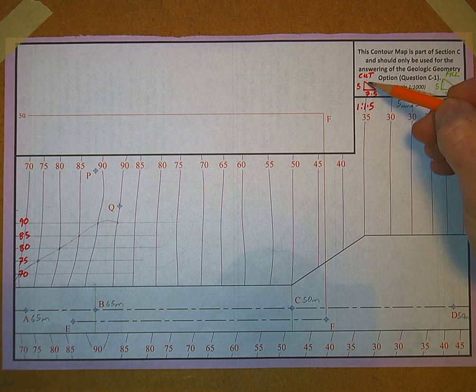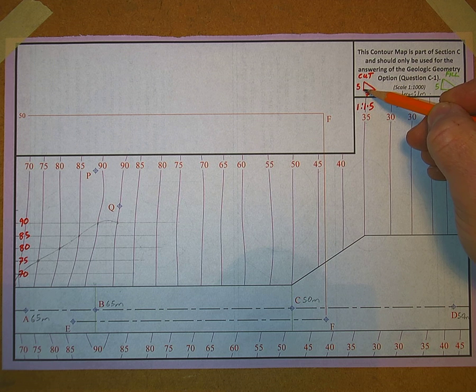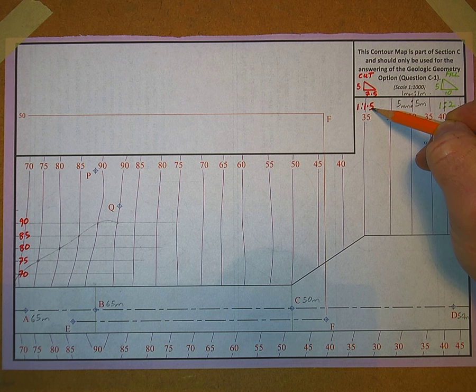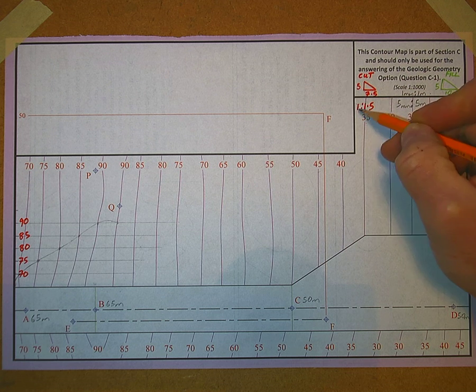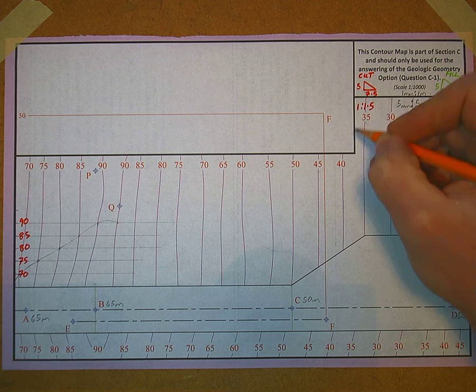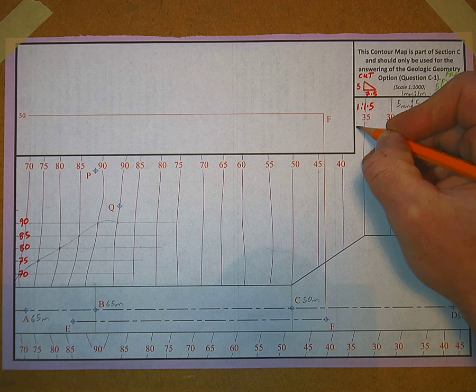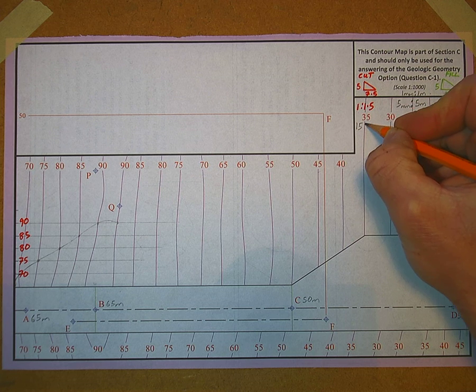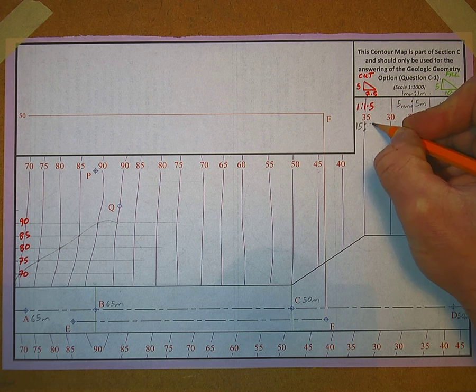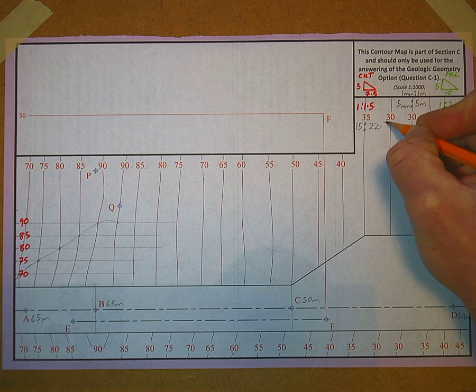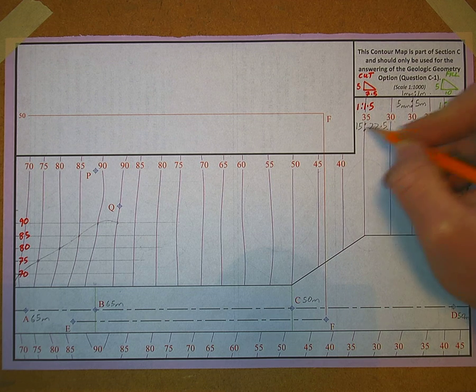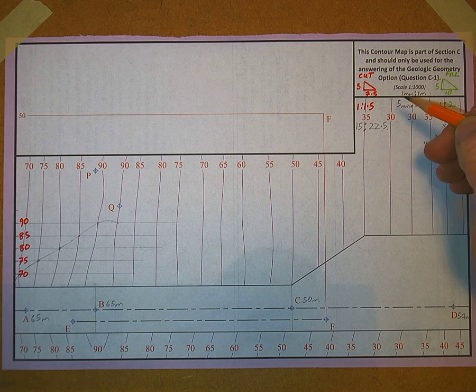Well, we've dropped 15 metres here, so if we come back to this, if we had dropped 15 metres on this, we need to come out here by 22.5 metres. Because we're at a ratio of 1 in 1.5, if we were to continue that on, take 15 metres and multiply that by 1.5, we would end up with 22.5 there. So 15 is to 22.5 is the equivalent of 1 is to 1.5.